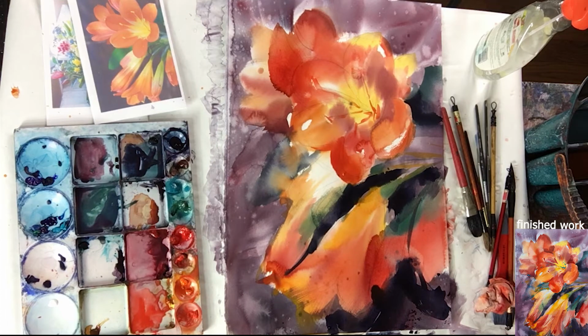You can spatter some clean water to create fun blooms if you want. But I think now that I added this dark, it added some punch to the painting. As you can see, it's now definitely popping a little bit more.